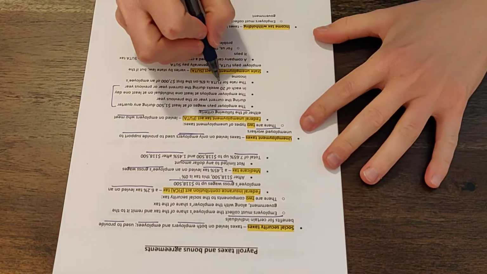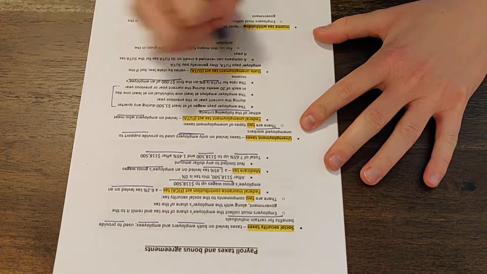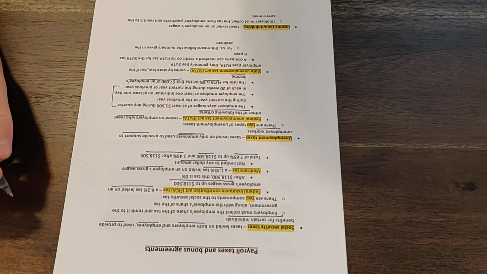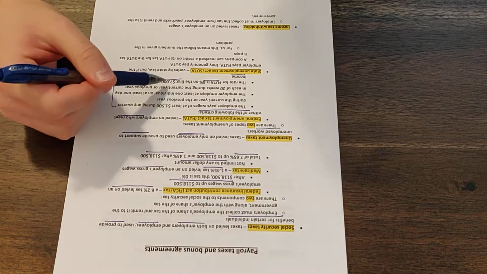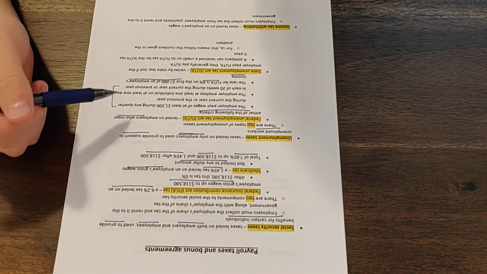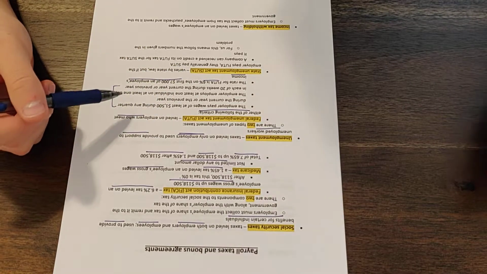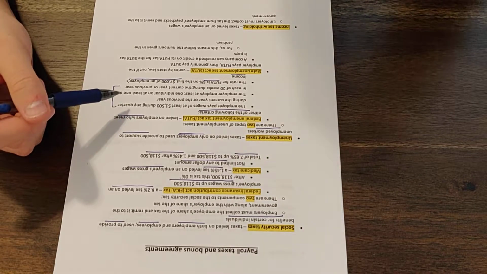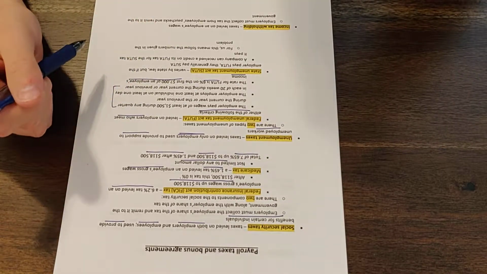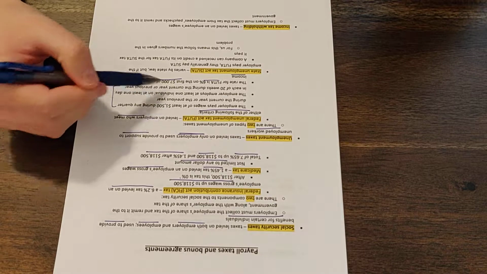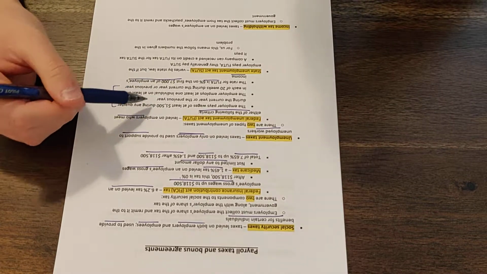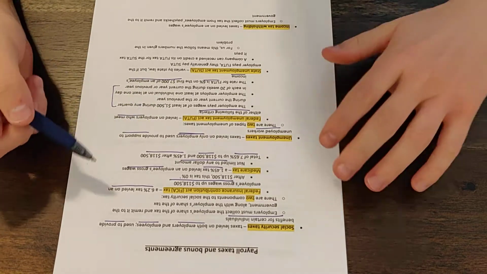Now the rate for FUTA is 6% on the first $7,000 of an employee's income. After that first $7,000, the rate goes to 0%. So generally speaking, the problems are just going to tell you these people owe FUTA, they owe SUTA. You're not necessarily going to need to know the actual conditions or the criteria that they have to meet, but it's still good to be aware of that.